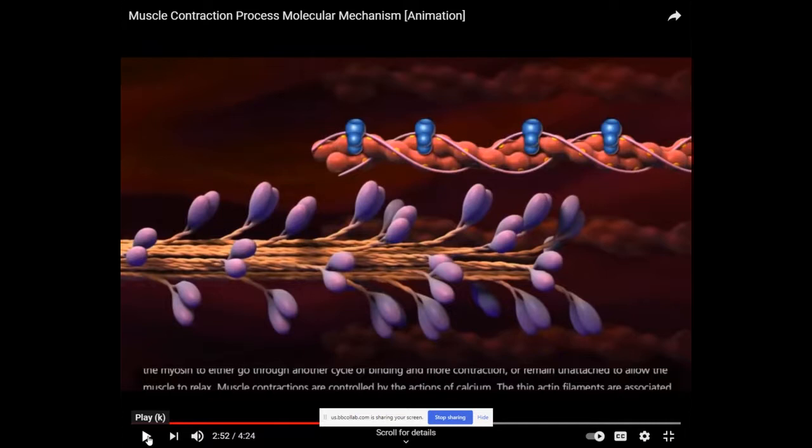Now, maybe prior to that you thought it was the ATP that caused the power stroke. A lot of people think that because you just assume that's an energy requirement. But actually the ATP is needed for the myosin head to disengage from the actin to either recock and do another power stroke or just to relax. So keep that in mind.